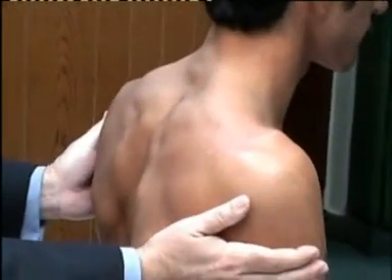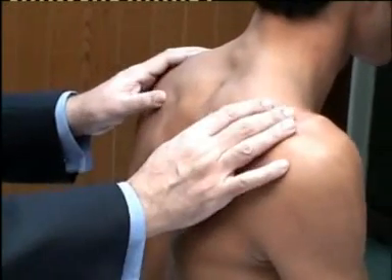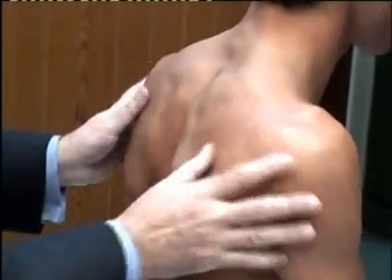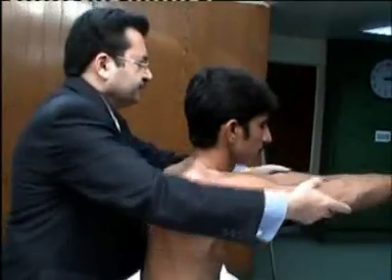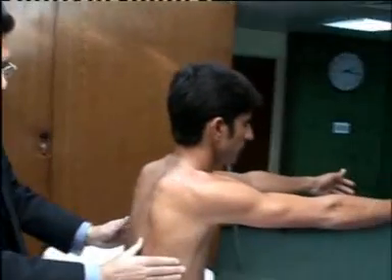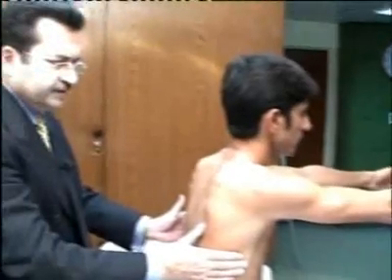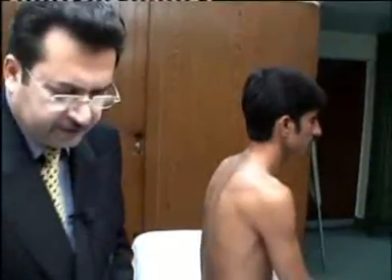Then we ask the patient to retract the shoulders, and this will check the middle one-third part of the trapezius. And then we ask the patient to extend his arms and press forward against the wall, and that will cover the lower one-third of the trapezius. Then we go on to the sternomastoid muscle.